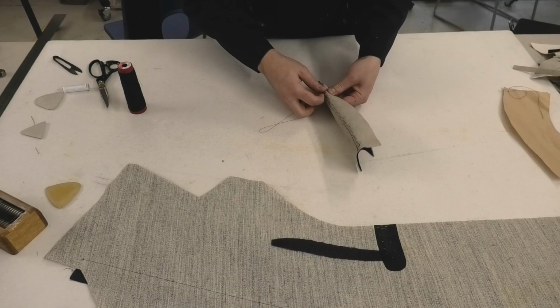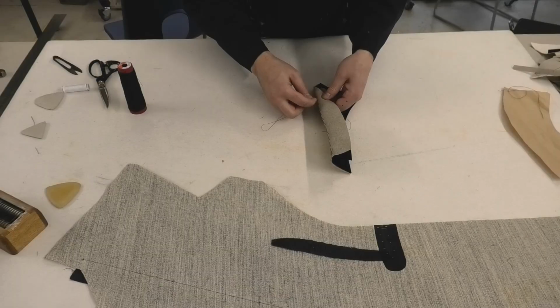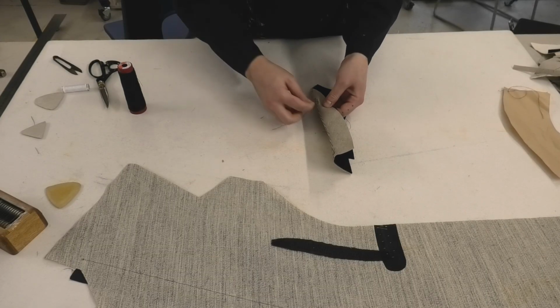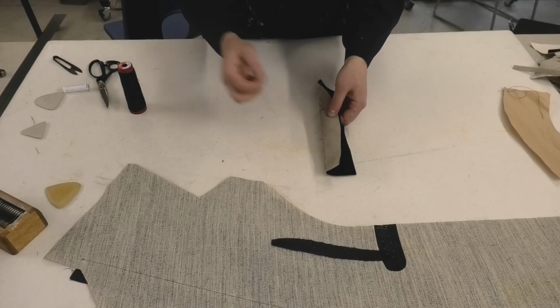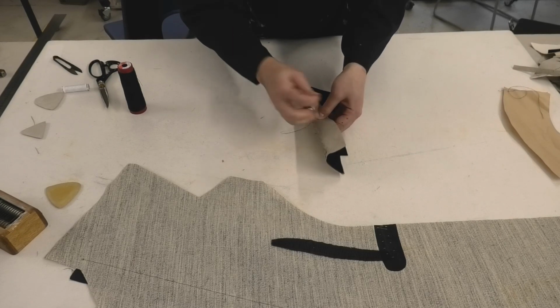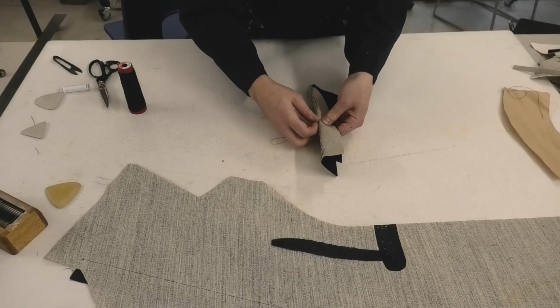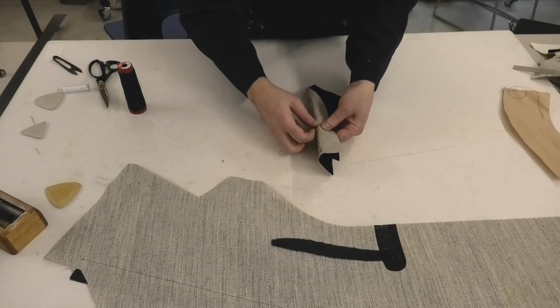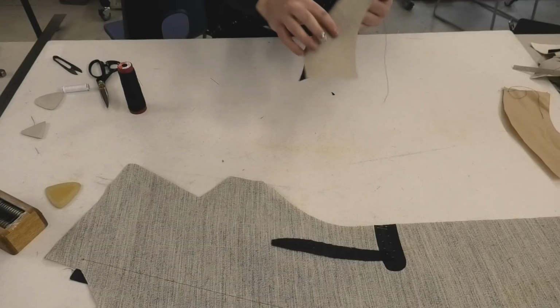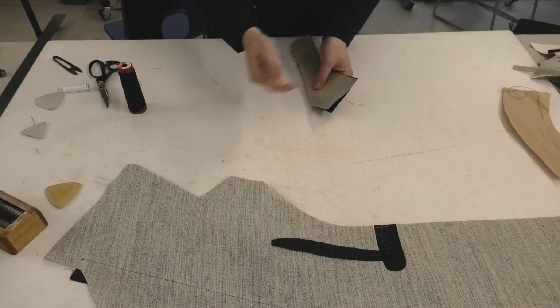So halfway from the edge, come back round. And so on and so forth. All right, I'll stop there. You just keep going all the way, and on the other side, from this side, you're going here and you're curling around.